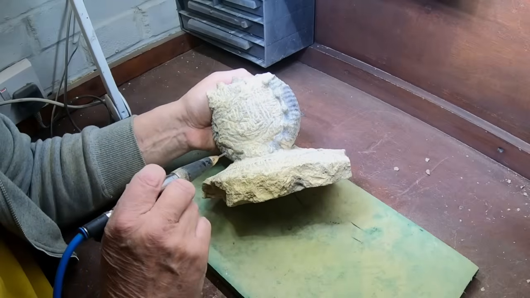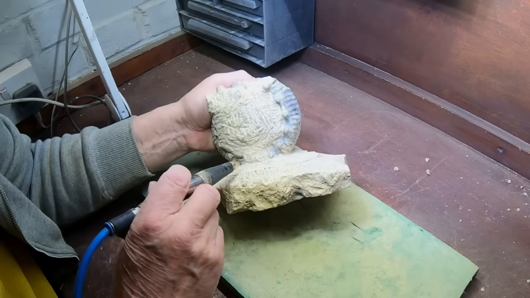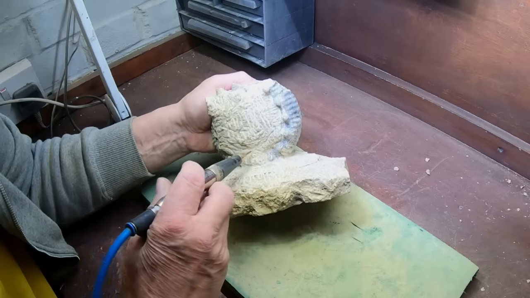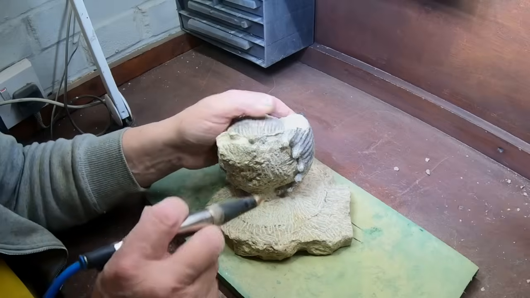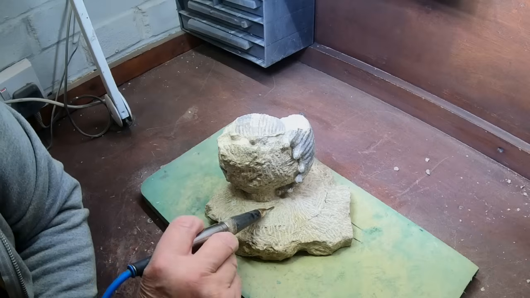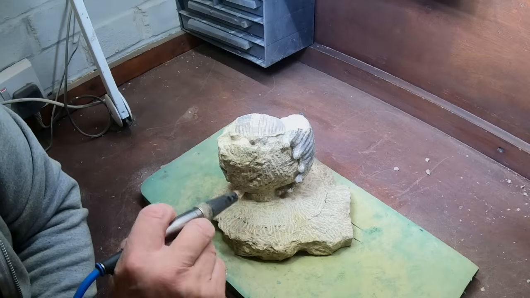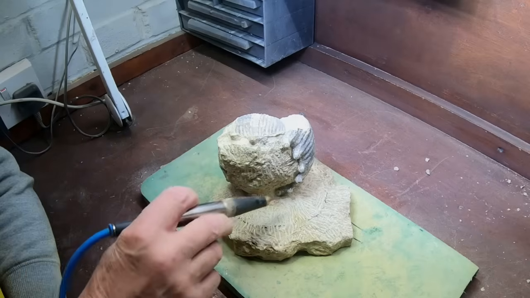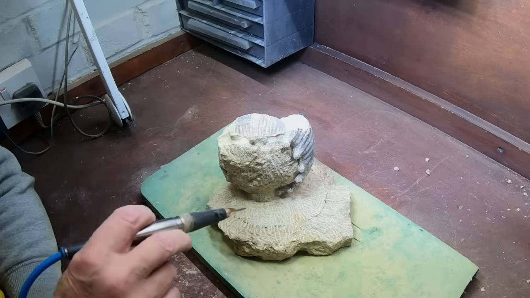Next job over the next day or so, whenever I get back in the workshop, remove this and expose the last spine. Tidy up around the Ammonite. May have to drop this matrix a little bit more around here. And then after that it'll be removing the matrix from the centre.